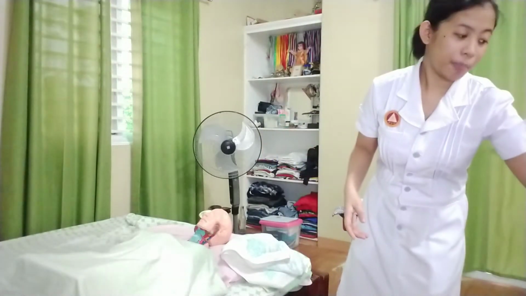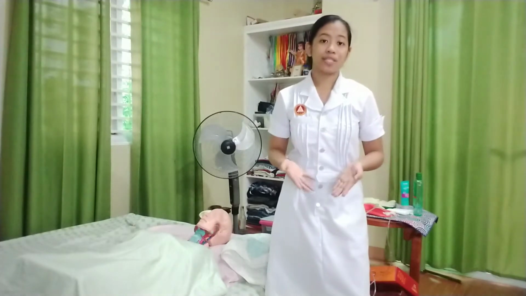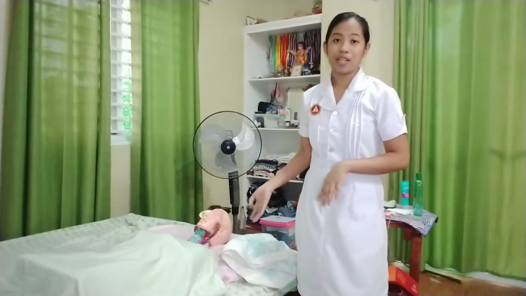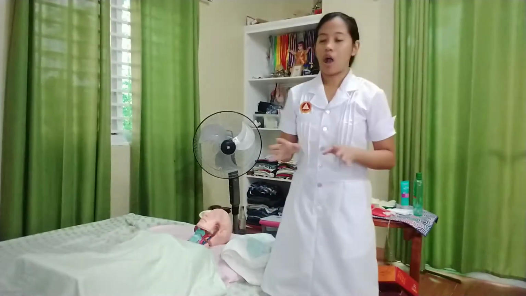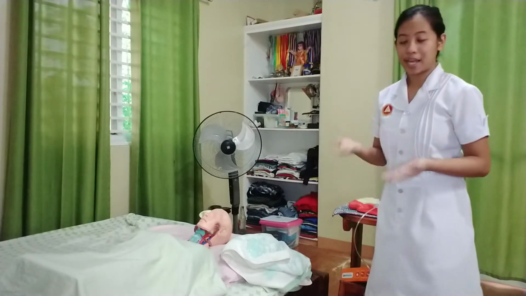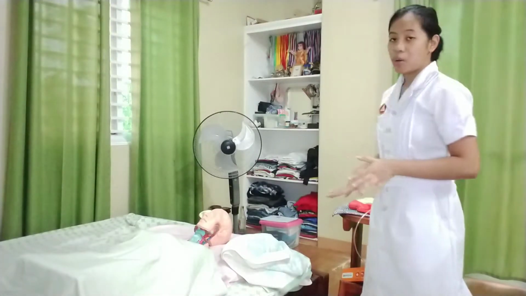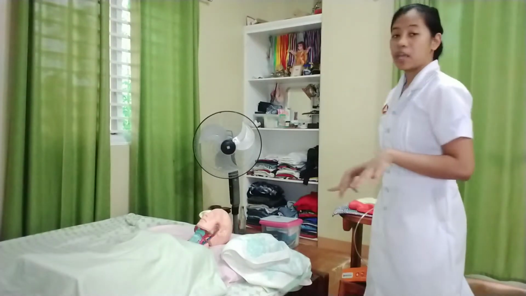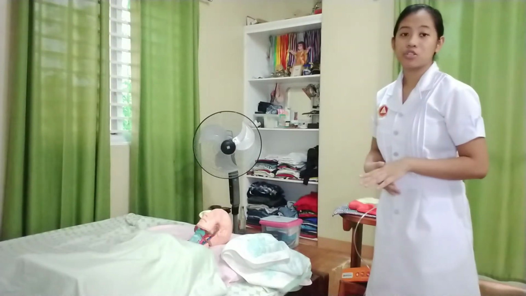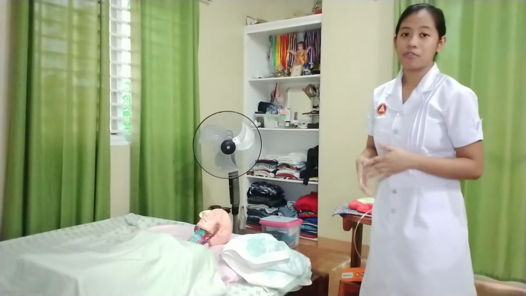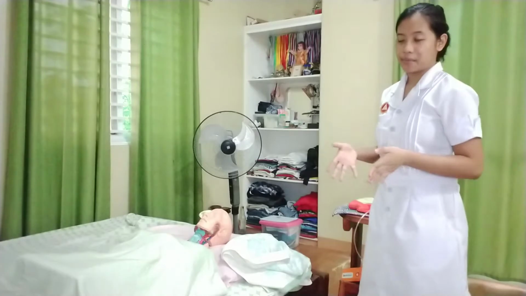So after that, I will now proceed to the preparation of the equipment I will be using. I will need a disposable linen saver pad, also a bath blanket, clean gloves, a water-soluble lubricant, and then a paper towel, and then also I will be needing the correct amount, solution, and the type and temperature of enema I will be using.